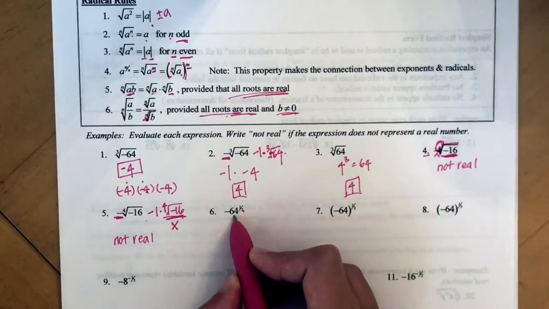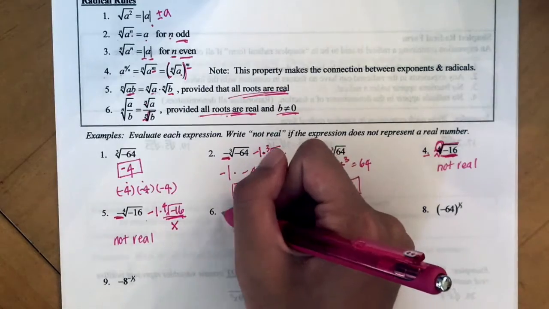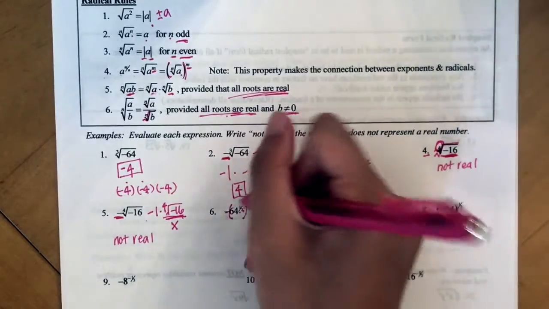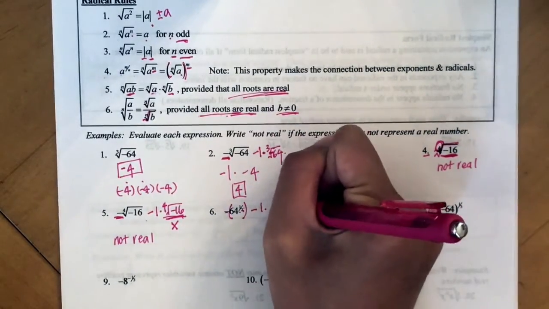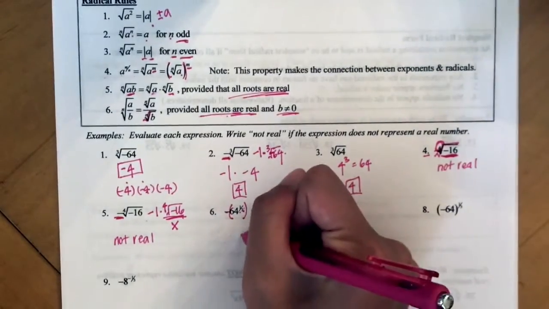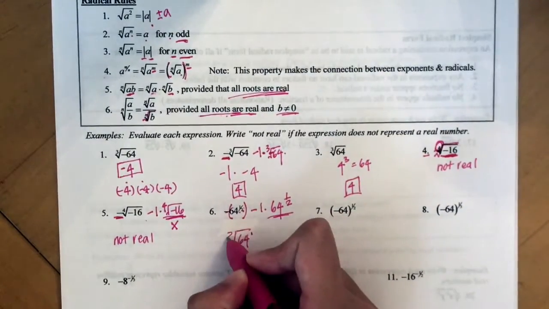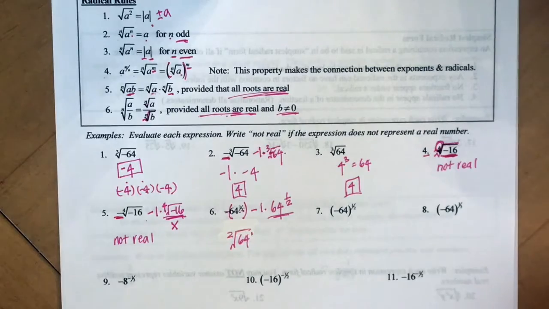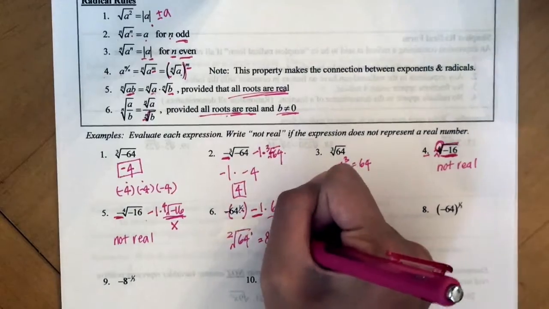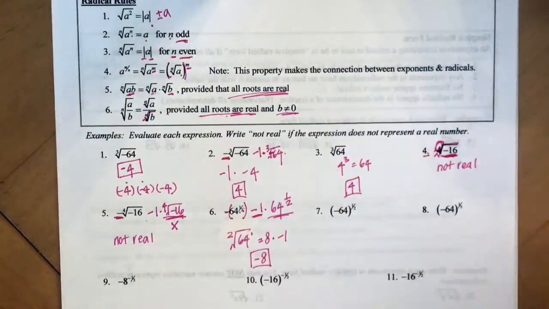So if we look at this problem right here, since there are no parentheses around -64, we're going to treat them separately. So we can actually put parentheses around this if we want to. So this is basically -1 times 64 to the 1/2 power. So we can rewrite this as the square root of 64 if we put a 1 and a 2 here, which are implied. Okay, so this is just 8, and don't forget to multiply this by -1, so we're going to get -8 as our final answer.